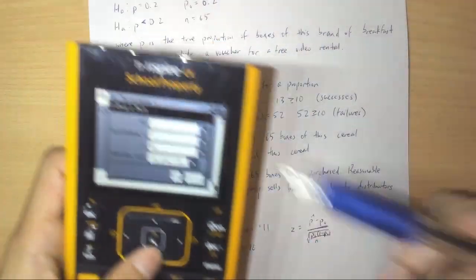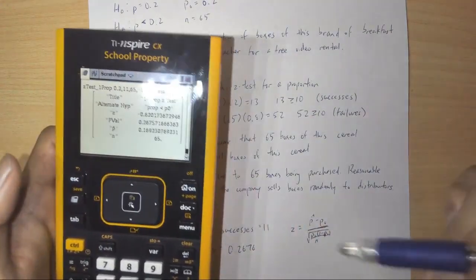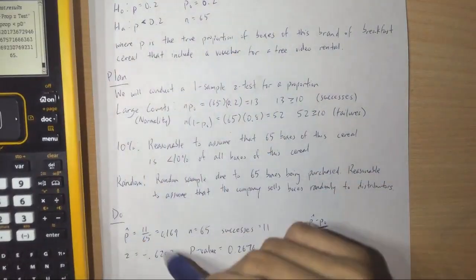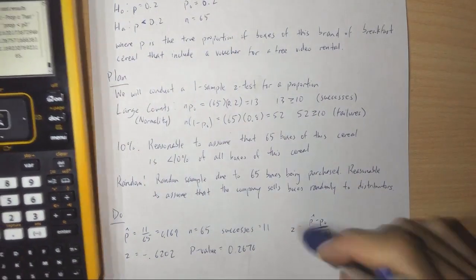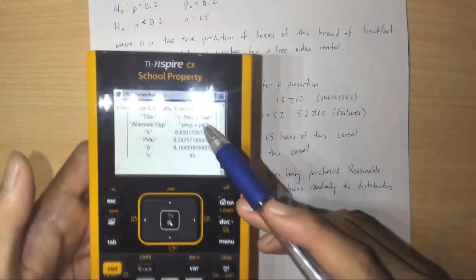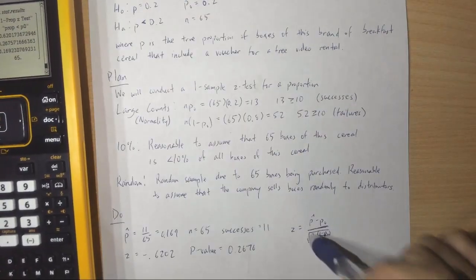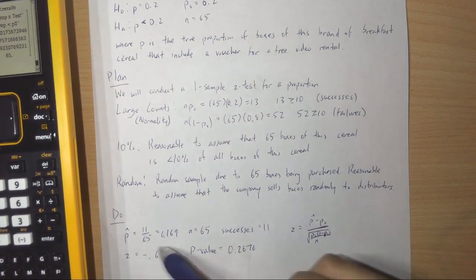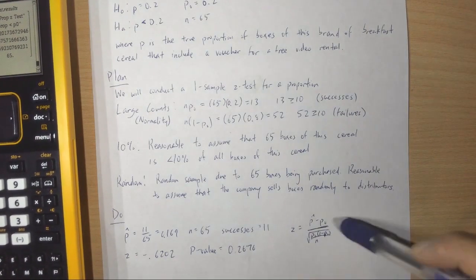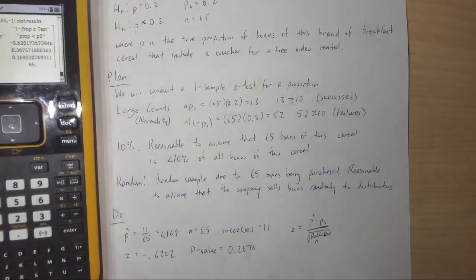So you put everything in, you press OK, and then it spits out all these values, and you want to put all these values down on your paper. You put everything that you put into the calculator and whatever the calculator spits out. Also, you want to write the formula of the test statistic, because if you do calculate it wrong, you'll at least get partial credit if you have the formula already written down.